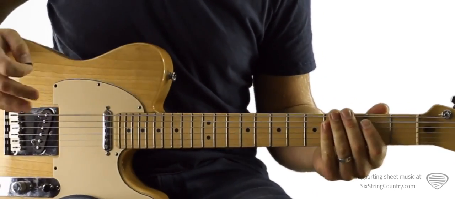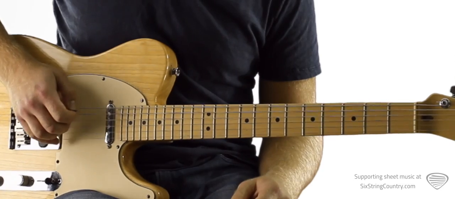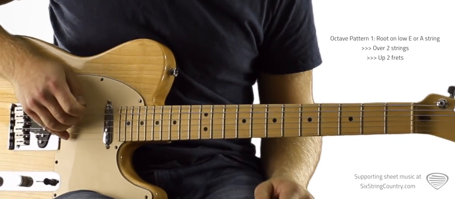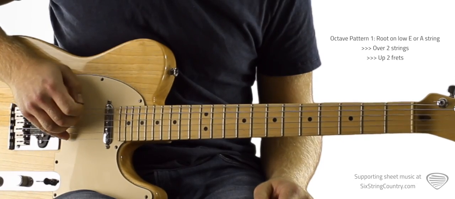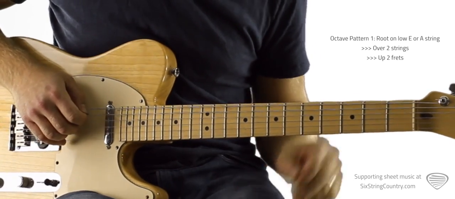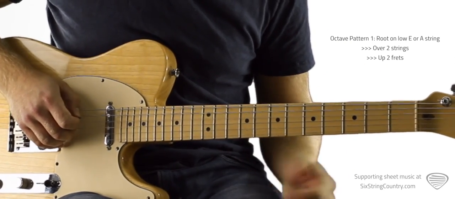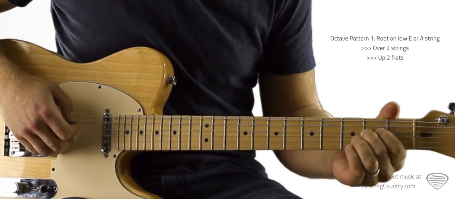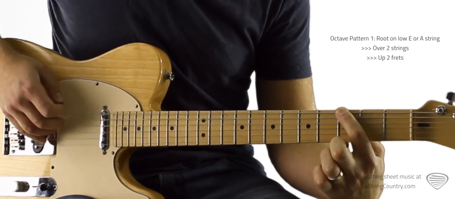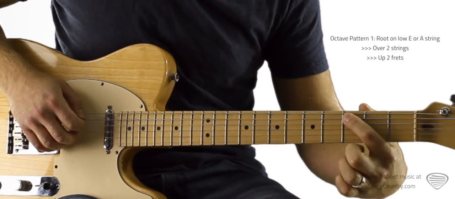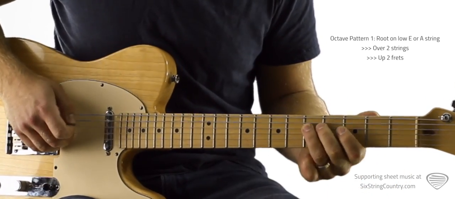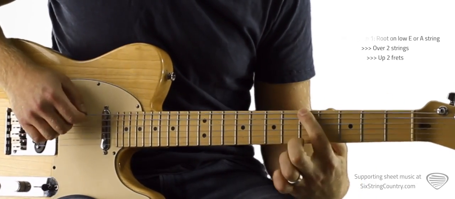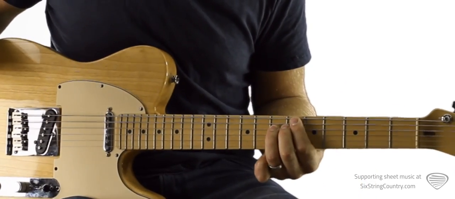Okay, so trick number 1. When we're on the low E string or the A string, let's say this low E note, this is the open low E string. We can go over 2 strings and up 2 frets, and that's going to be an E, 1 octave up. You can do that anywhere. So say you're starting on a G note, you can go over 2 strings, up 2 frets, and that's going to be a G octave. So G note, G note, E note, E note. We know that's an A note, well, that's an A note as well.